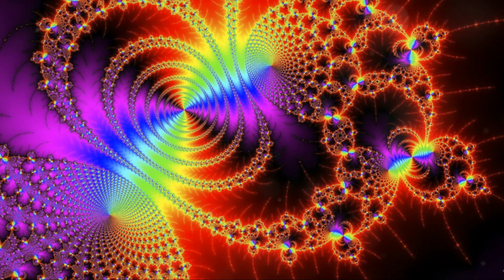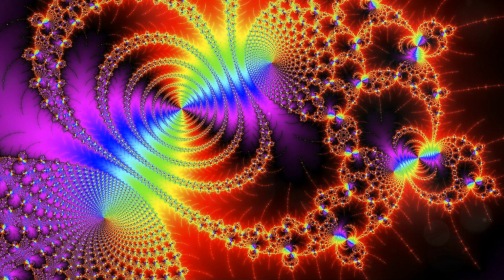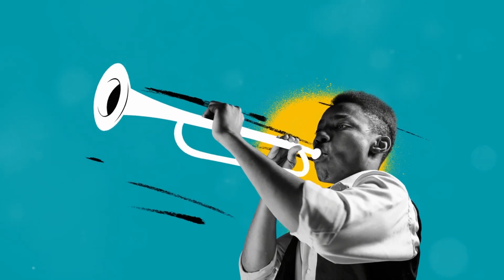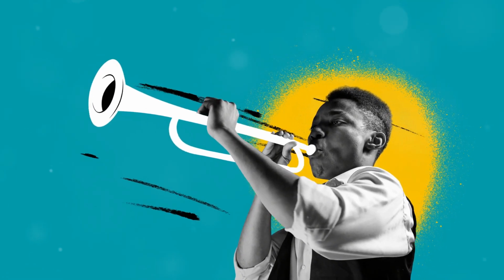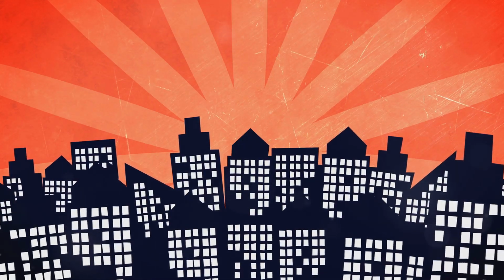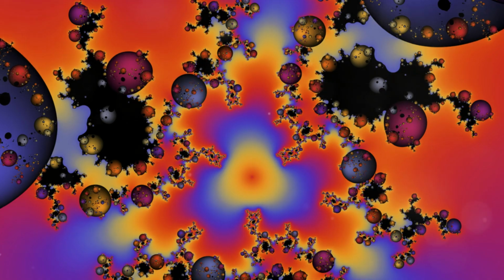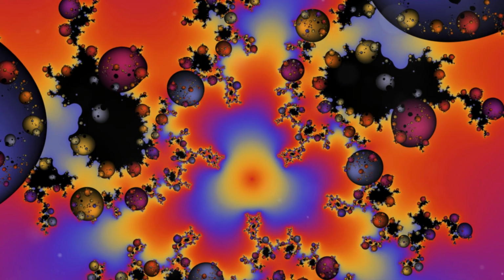The legacy of fractal geometry extends far beyond the confines of academia. It has permeated popular culture, inspiring artists, musicians, and filmmakers. Fractal designs adorn everything from clothing and jewelry to architecture and computer graphics. The Mandelbrot set, with its iconic shape and infinite detail, has become a symbol of the beauty and wonder of mathematics.